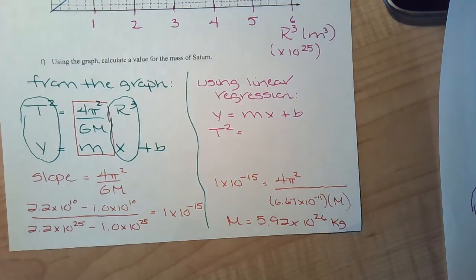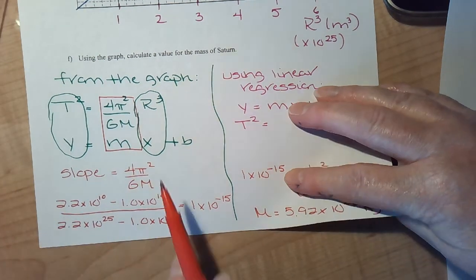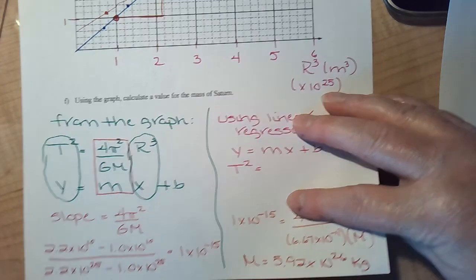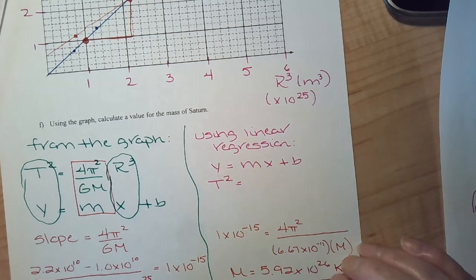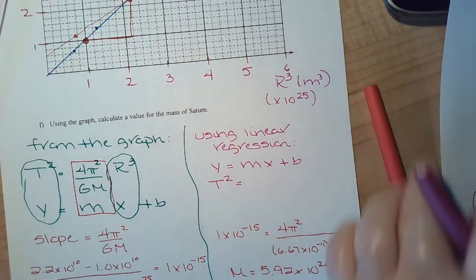Okay, I plotted my points. I made a mistake there. We'll ignore that. And I sketched my best fit line. So it looks pretty linear. So that looks good. All right, so it says, using the graph, calculate a value for the mass of Saturn.